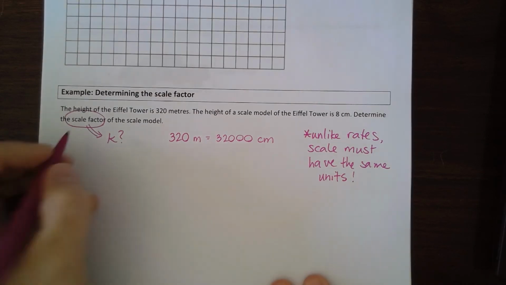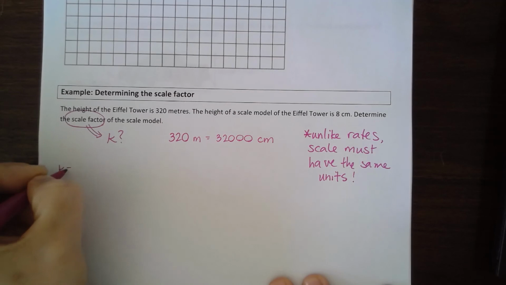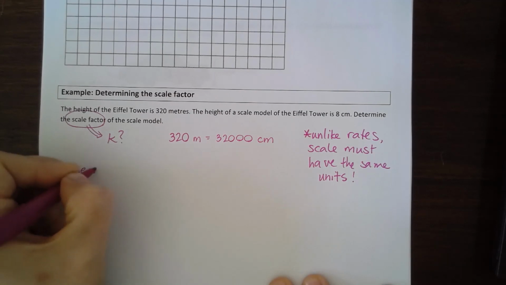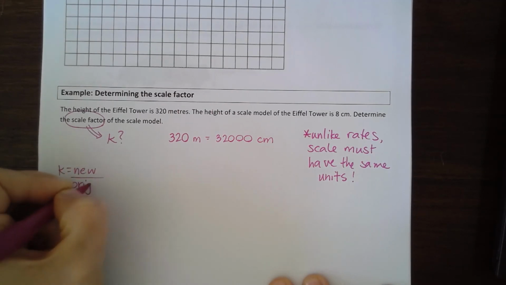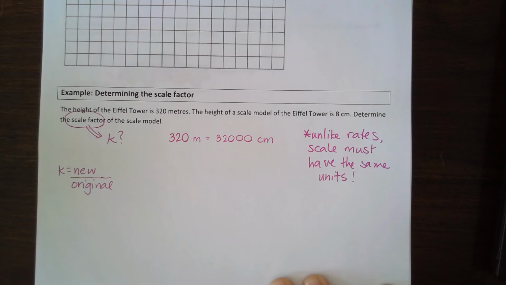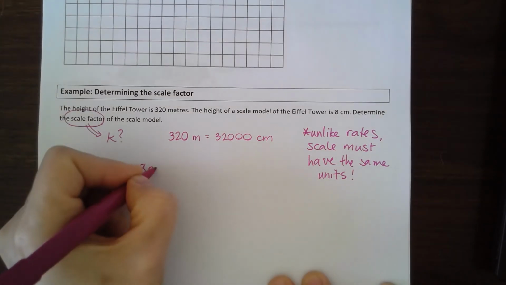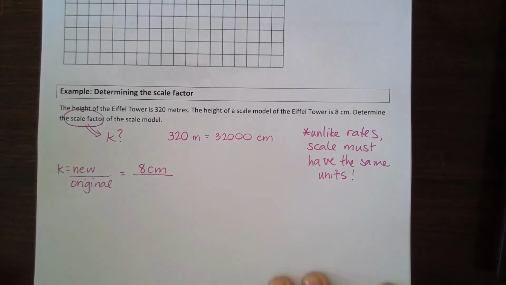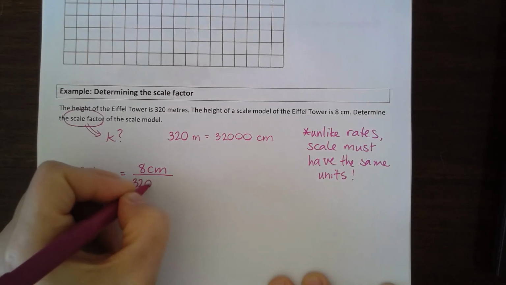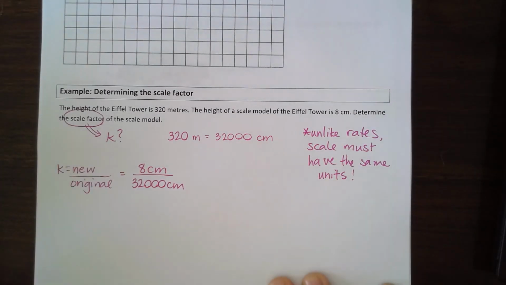All right, so how do we find this k business? Well, I like to say k equals new over original. Okay, I find it way easier to think about it like that. Our new thing is the scale model, right? The little guy. So it's 8 centimeters tall. Our original is 32,000 centimeters.